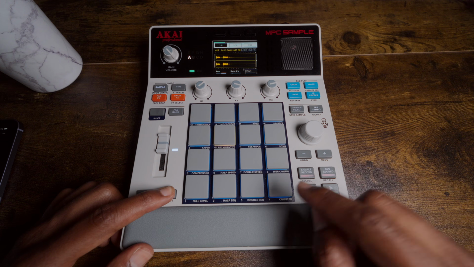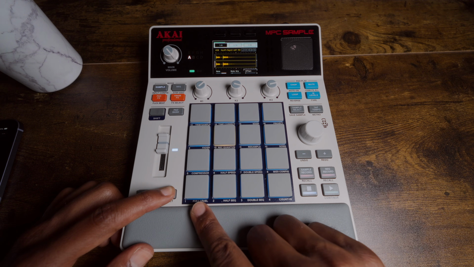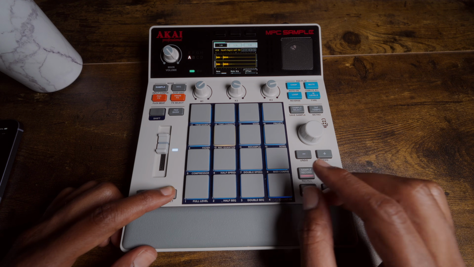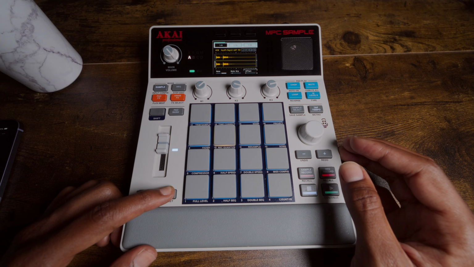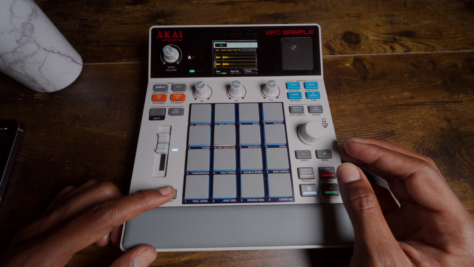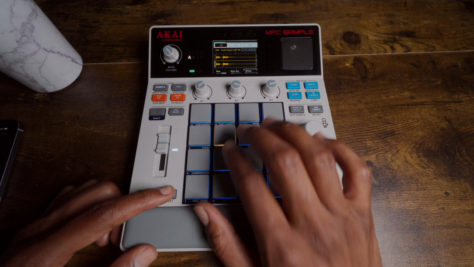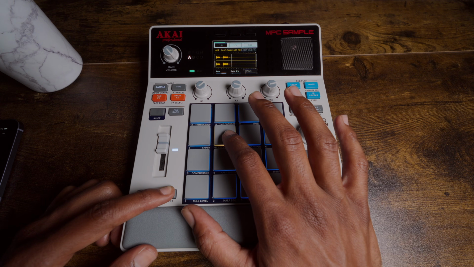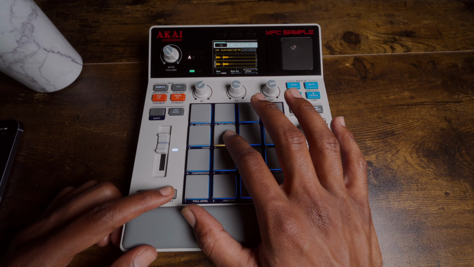And we're not doing note repeat on kicks or snares or percussions or hats or any congo, whatever you want to call it. We are going into pad 10, which is a sample. But we're not just going to stay on the 8th notes.